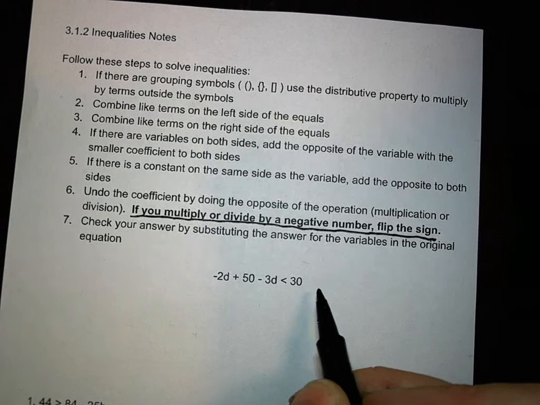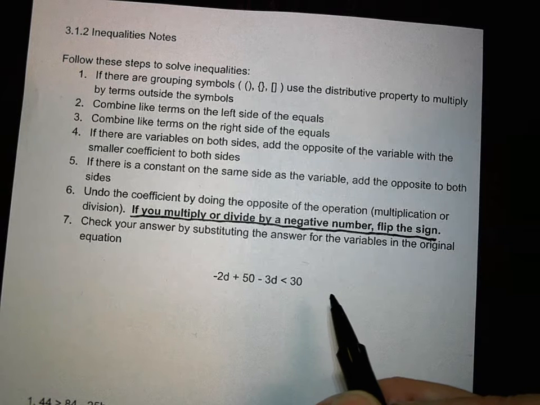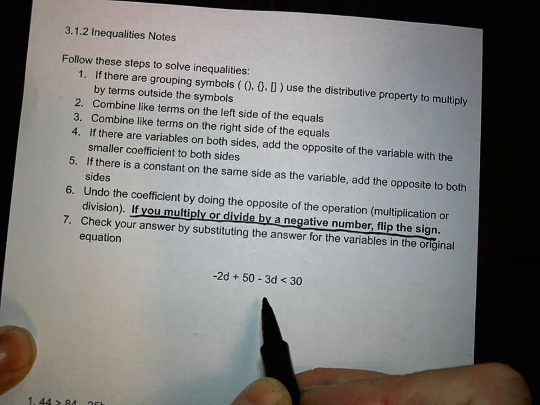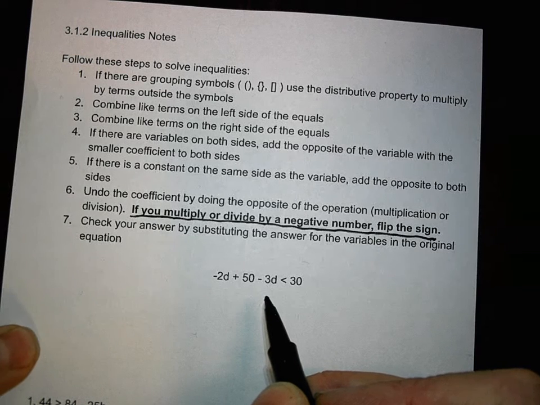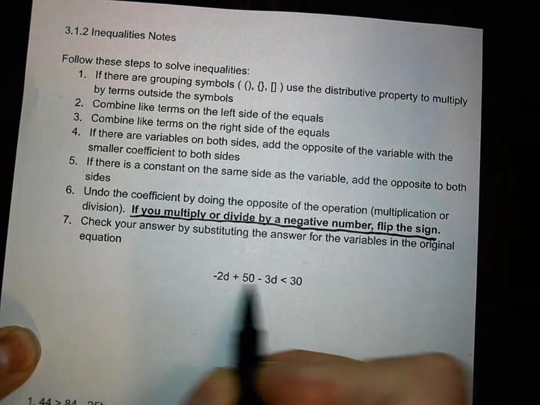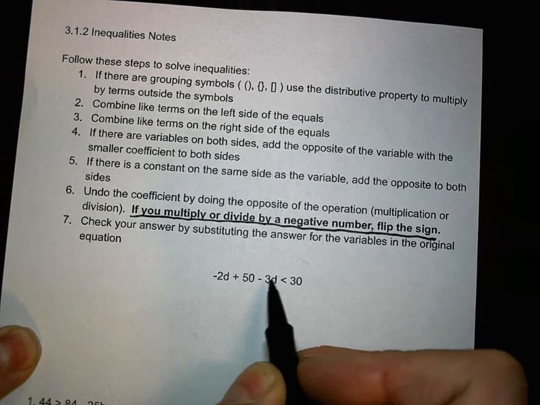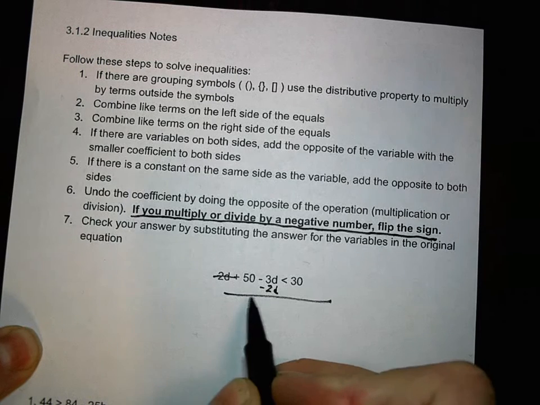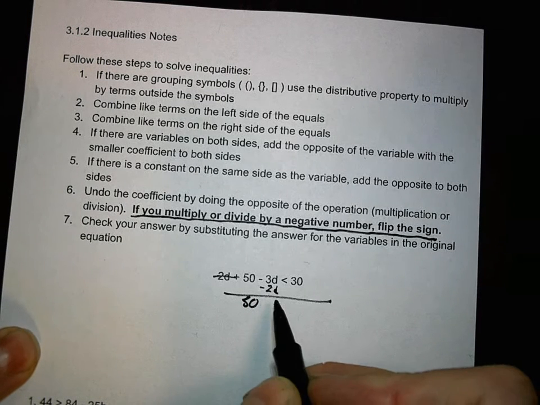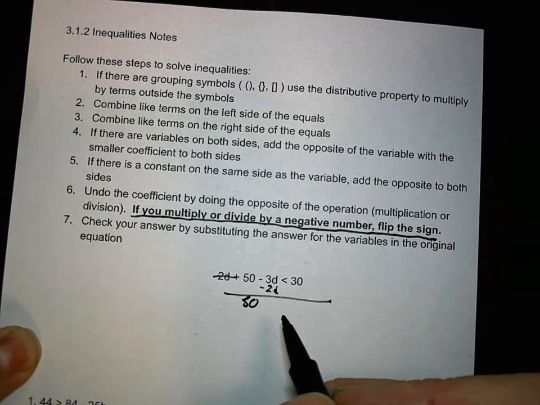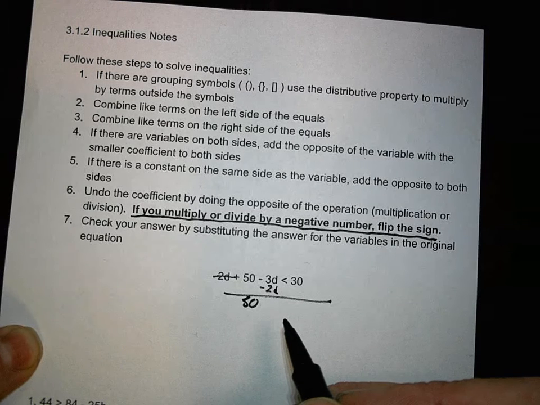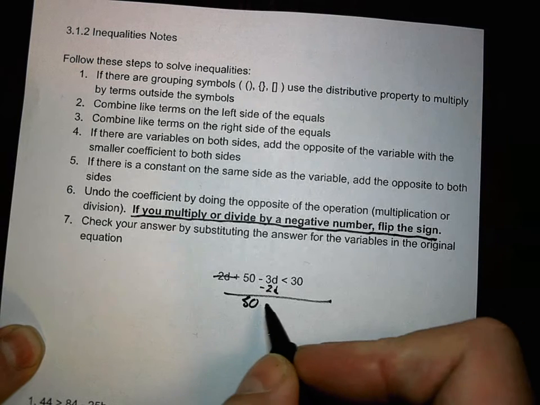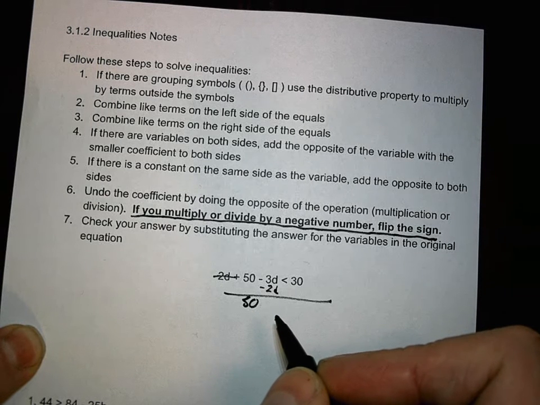Now, the first step is, do we have any parentheses or brackets? No. Do we have like terms on the left side? Yes. Negative 3D and negative 2D. So we've got two sets of D's on this side. I'm going to bring this 2D over, so minus 2D. What's negative 3D minus 2D? Negative 5D. A negative plus a negative, the answer stays negative. Add them together. A negative plus a negative is still a negative.